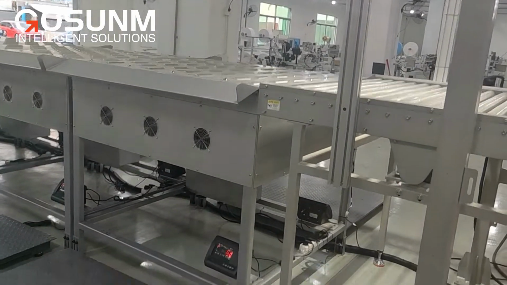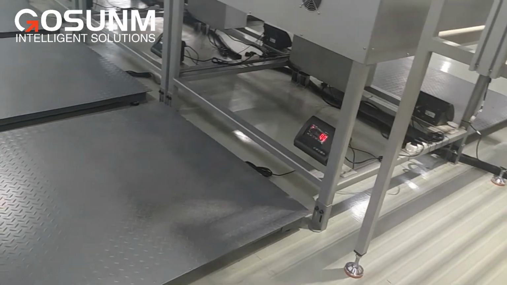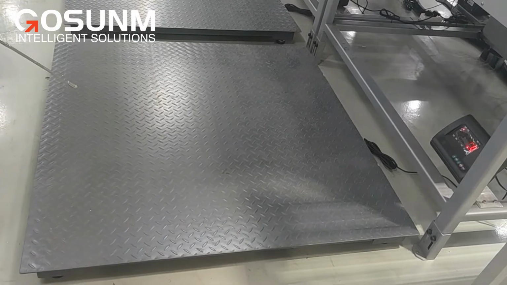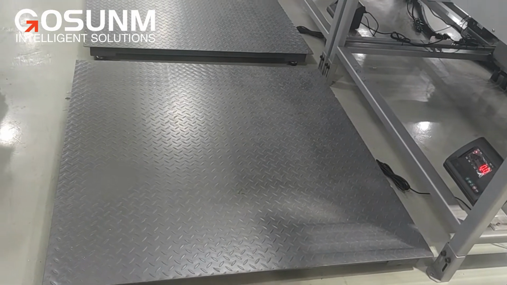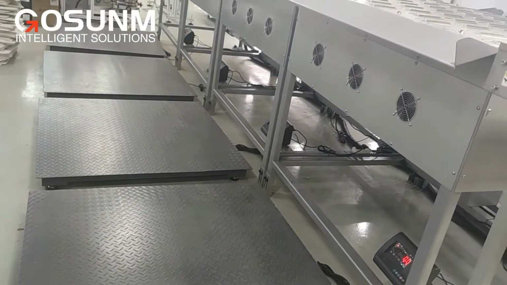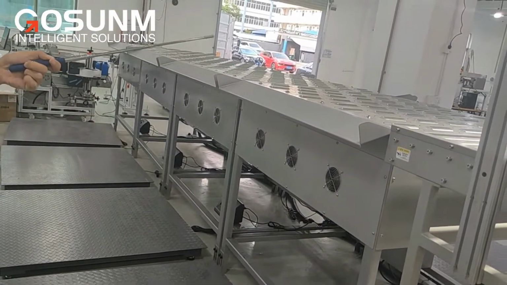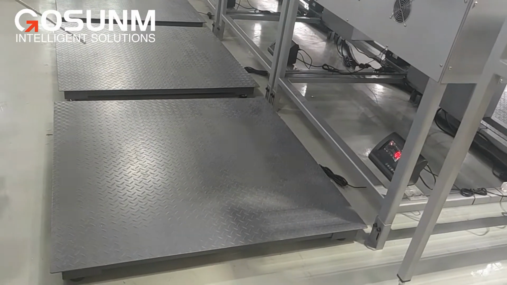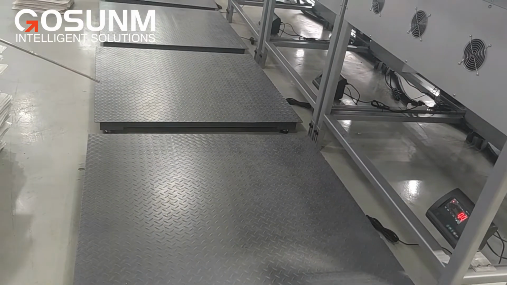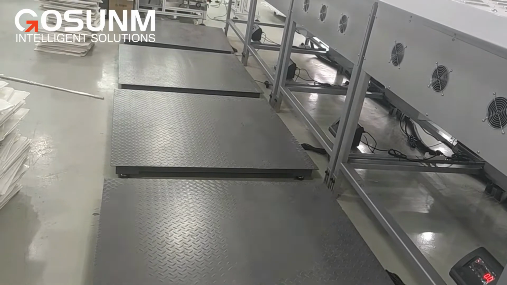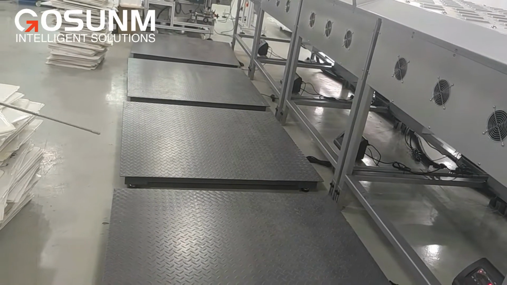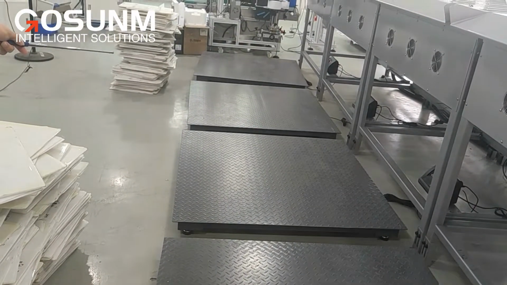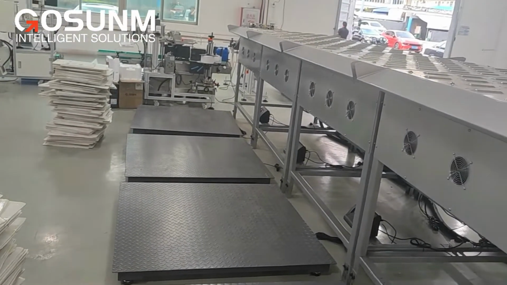And you can see here, close to each out feeding, we have this check weighing device. So when the container is sorted, it will be fed into this check weighing. This check weighing device is customized by a client because they want to deliver the weight to the system control. Now on this side we have 4, and at the other side also have 4.